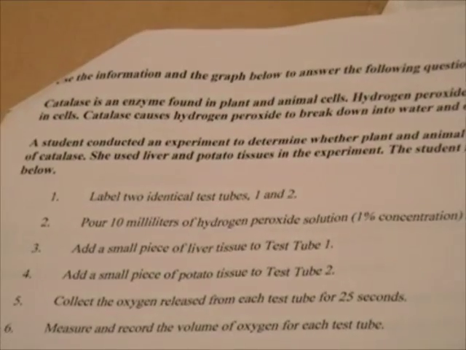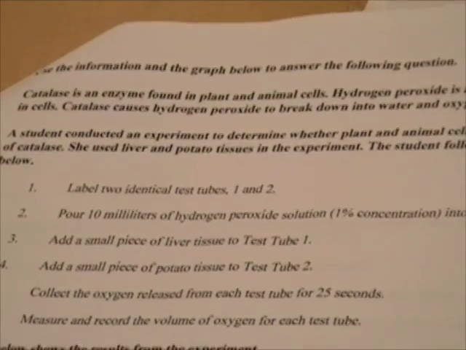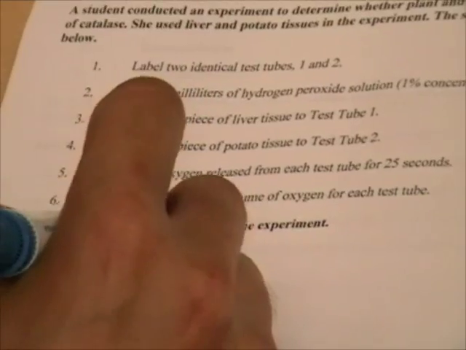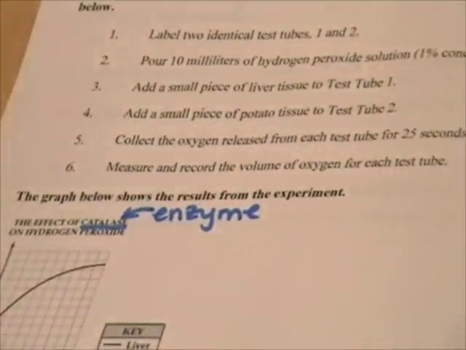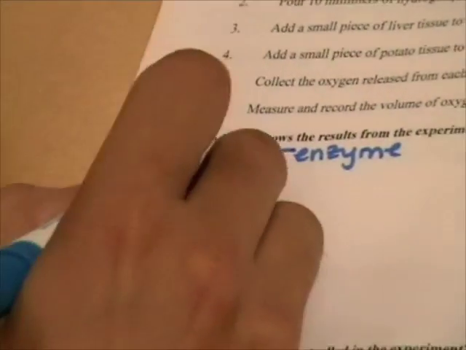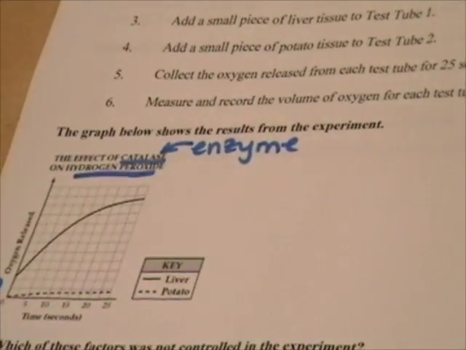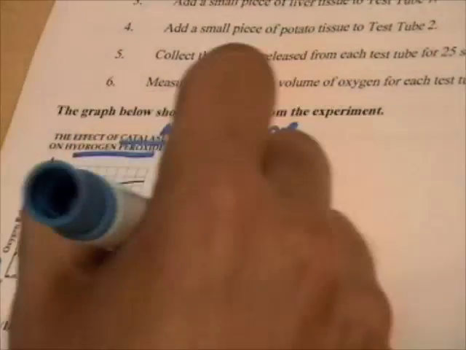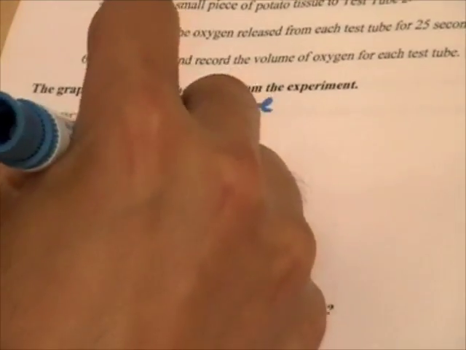Okay, number 6, a lot of words. All right, let's look at this. So first I want to look at my graph, see if I can just save some time here. The effect of catalase, oh, I remember that ACE is my enzyme from my awesome biology teachers here at Northwestern High School, and the effect of catalase on hydrogen peroxide. Okay, so the oxygen released is there, and then I have time here, and I'm talking about some liver, which is nasty, and some potatoes, which I like. Okay, here's my liver. I'm going to put an L there.